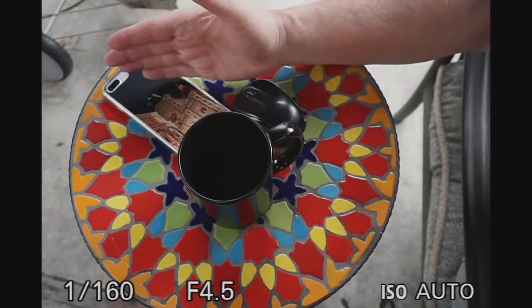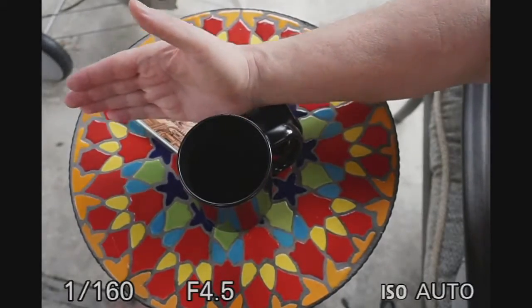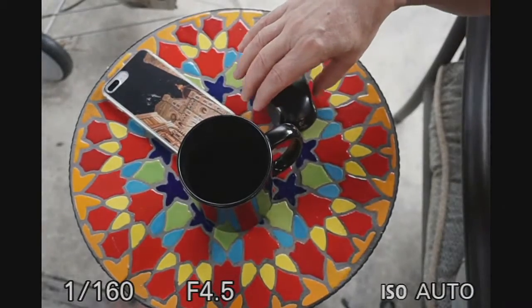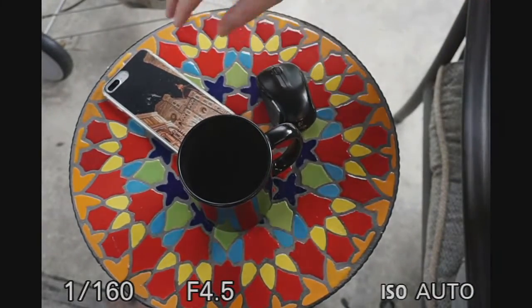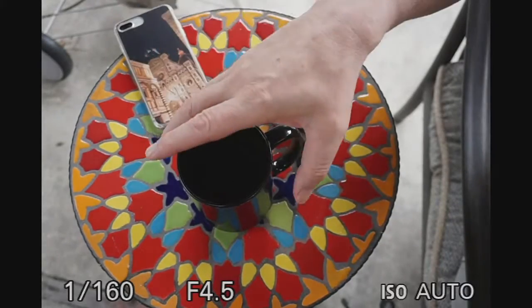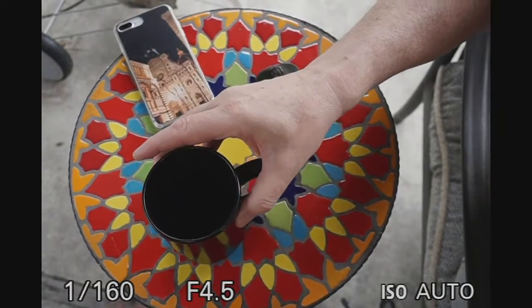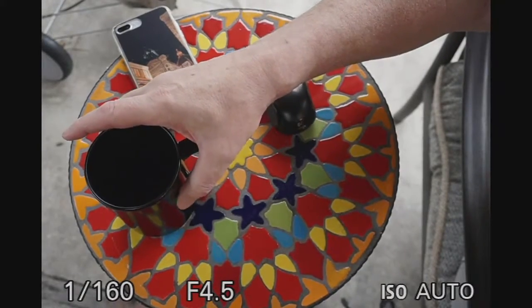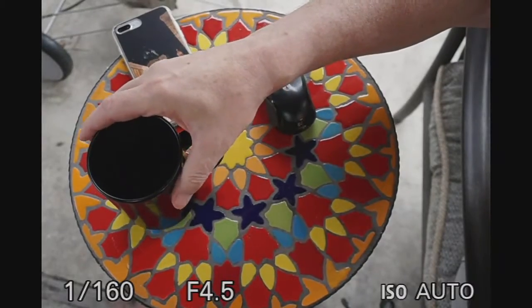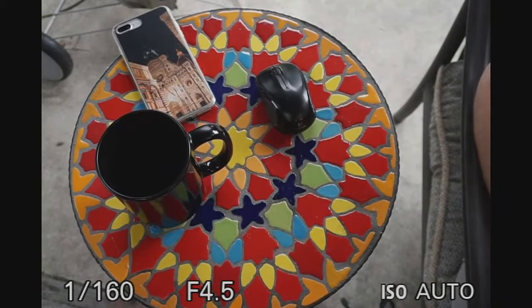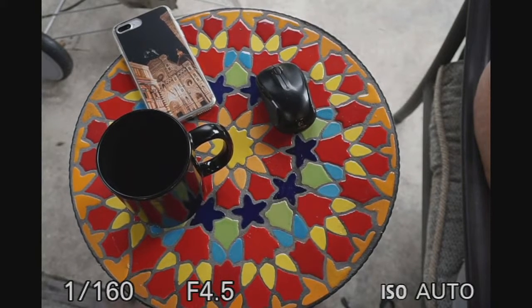I would place my mouse on one of the corners, place my phone on a different corner, and the bottom third line would come here. Now that starts to get a bit more interesting.